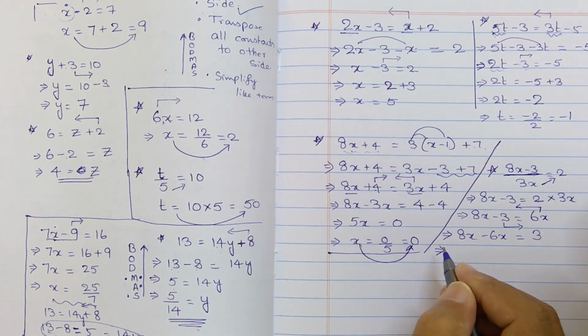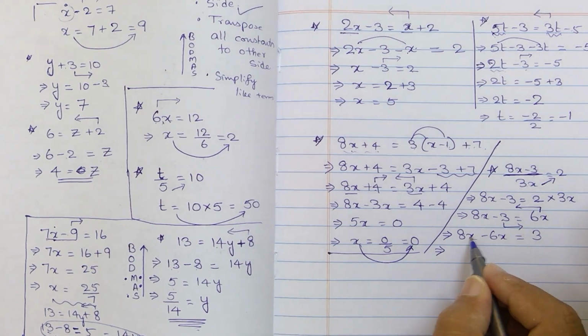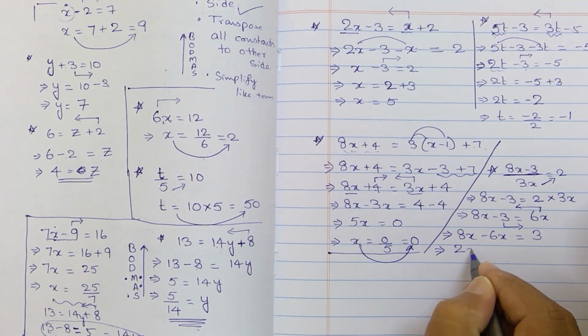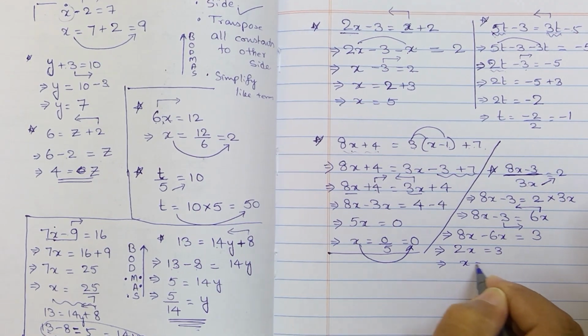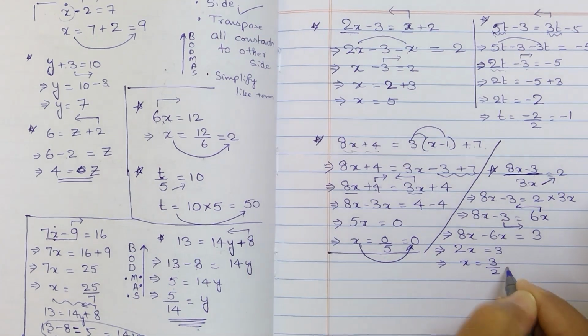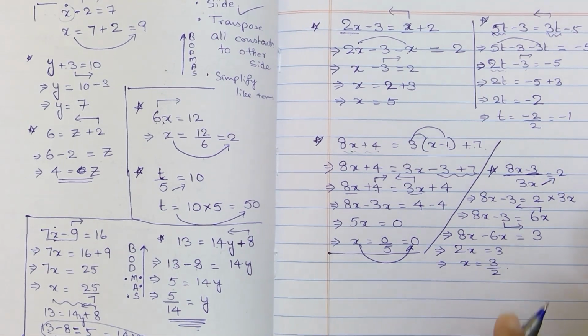You have to do it calmly, and step by step. Otherwise, you will get confused. 8x minus 6x is 2x is equal to 3. So that implies x is equal to 3 by 2. Okay. So practice all the questions given in the textbook, and try to do all problems by yourself.